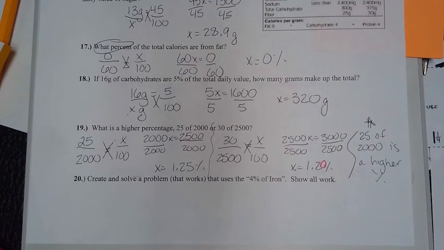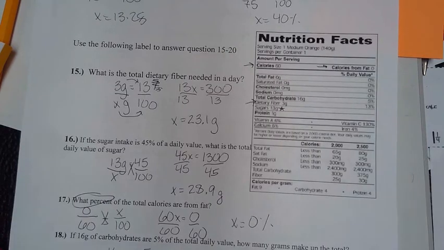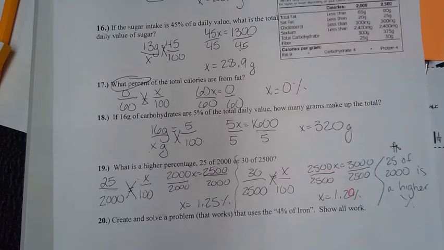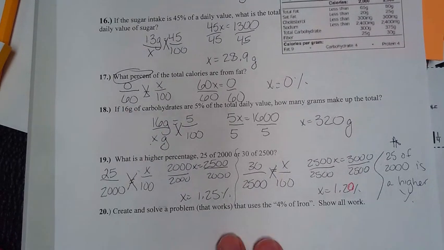So I'm just going to steal number 18 and make up a grams because I'm looking back to my nutritional facts and it doesn't mention iron anywhere. At least, well, I mean, it does. It's got 4%, but it doesn't talk about how many grams it is. So I'm just going to carbon copy number 18.